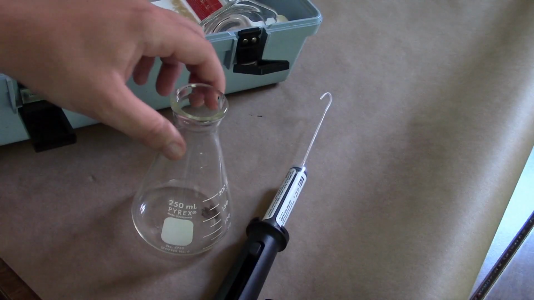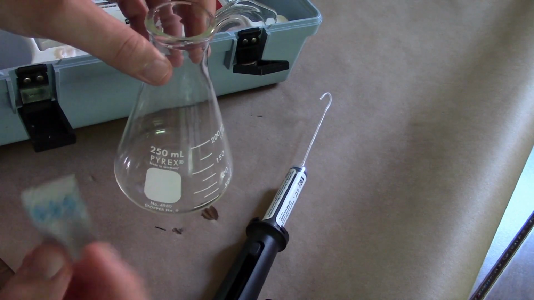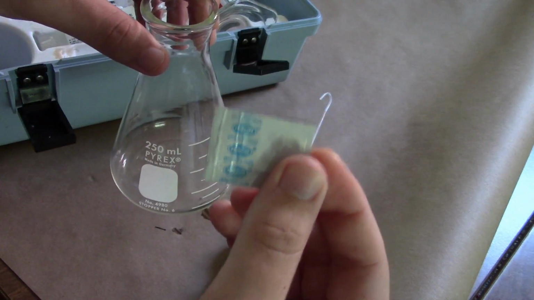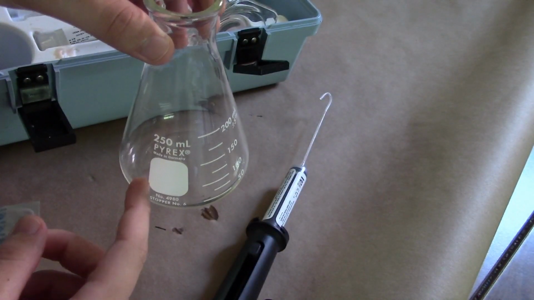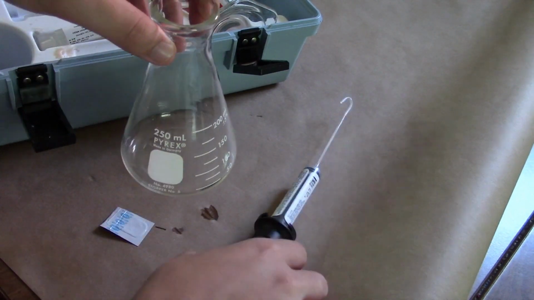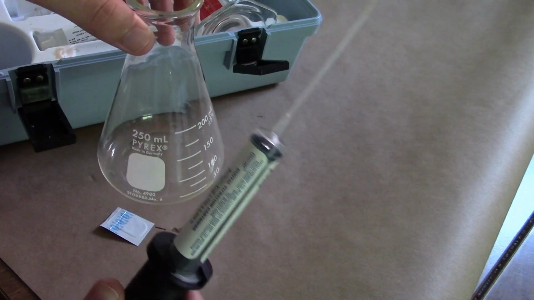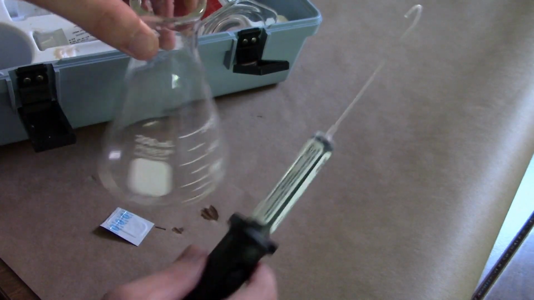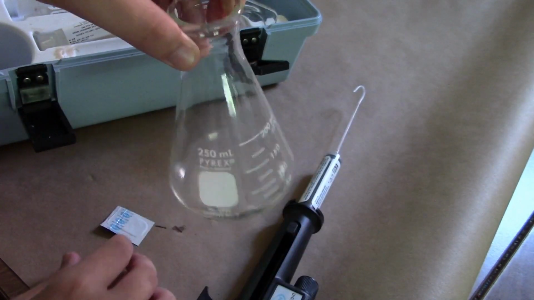So the final thing to do would be to add in our indicator to a 100 milliliter sample and swirl it until we get an even green tint. Then we would perform a titration using the sulfuric acid, going until the solution turns and remains a reddish pink. So let's head over to the creek to see this in action.